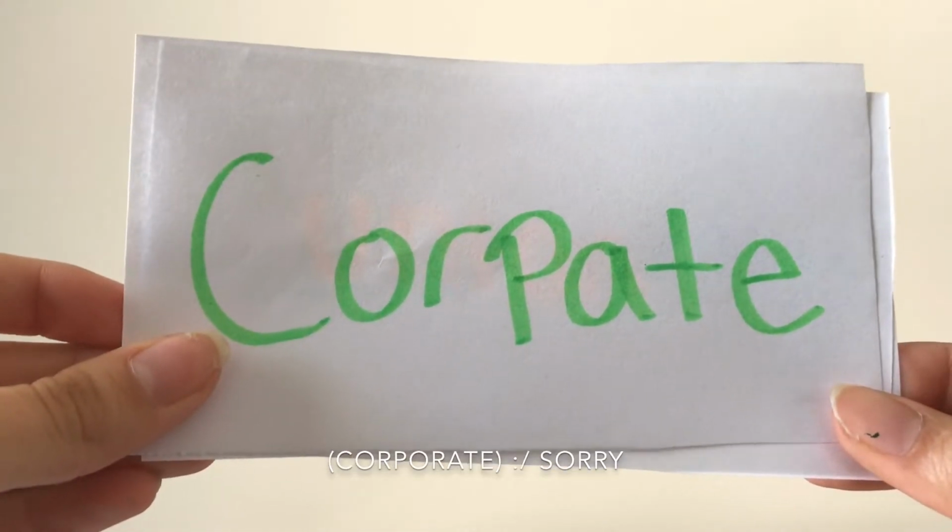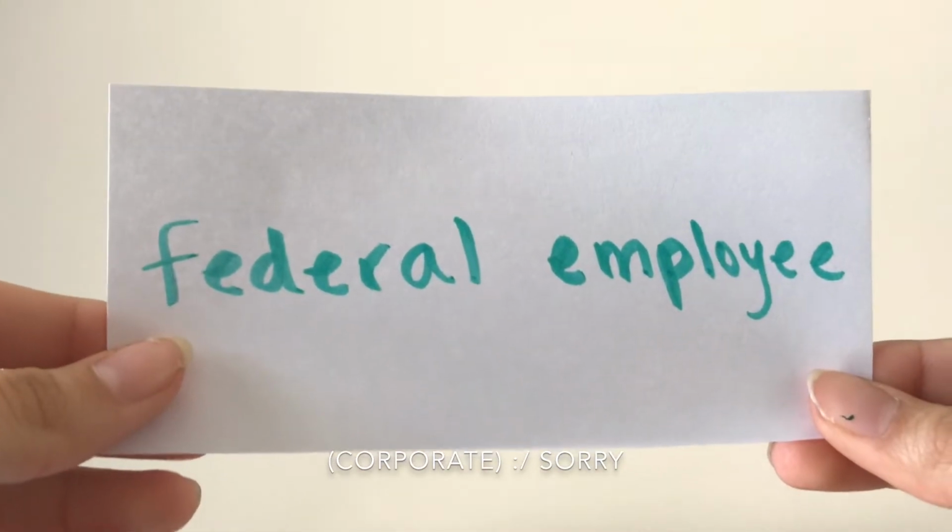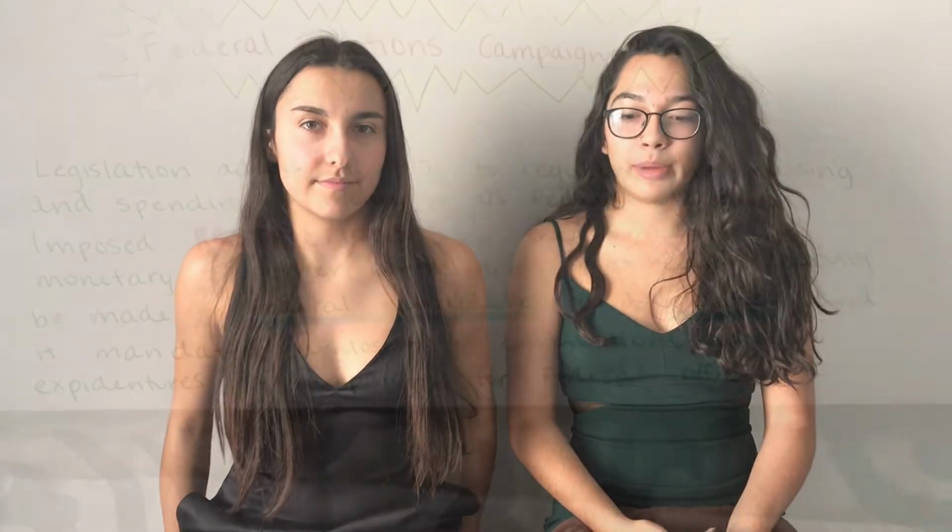Many of these limitations have been on corporate, union, and federal employee spending. Many people didn't care for these limitations, therefore didn't respect them. That's why in 1971, the Federal Elections Campaign Act was passed.